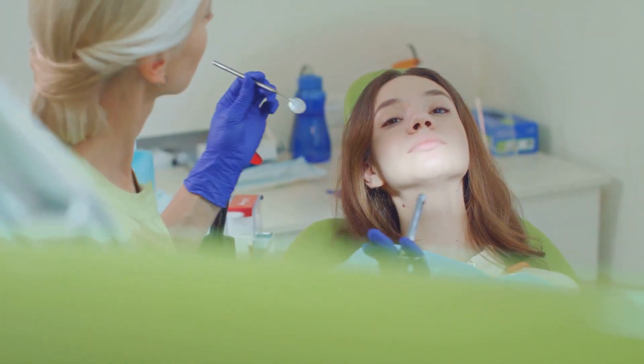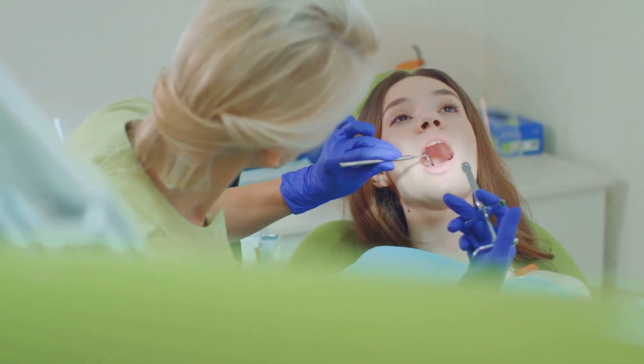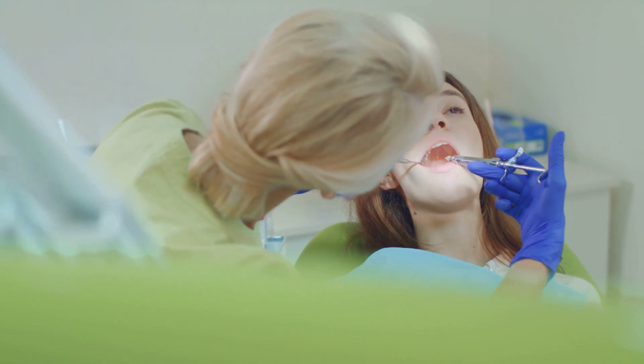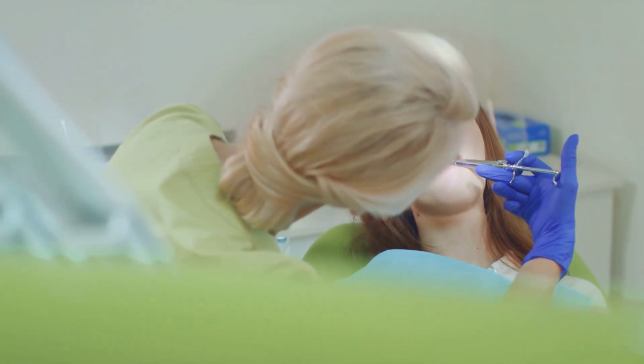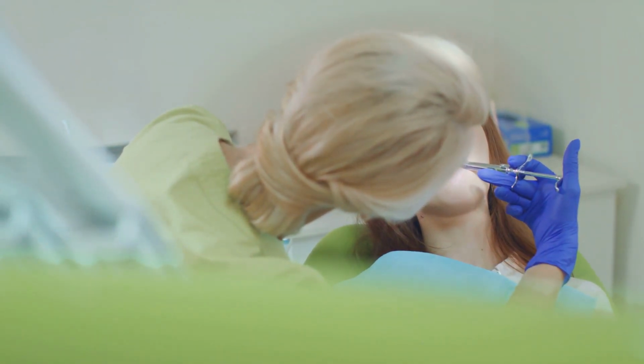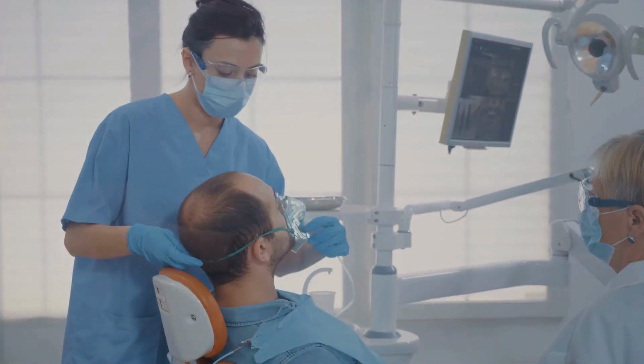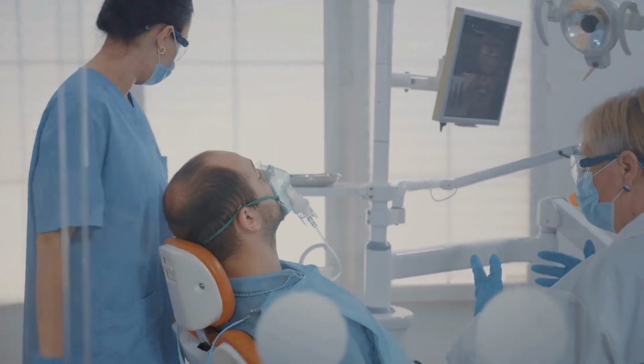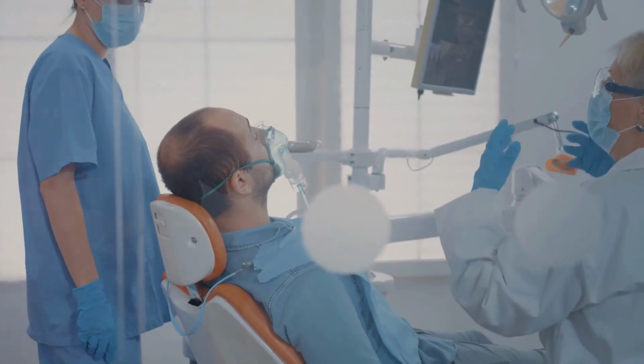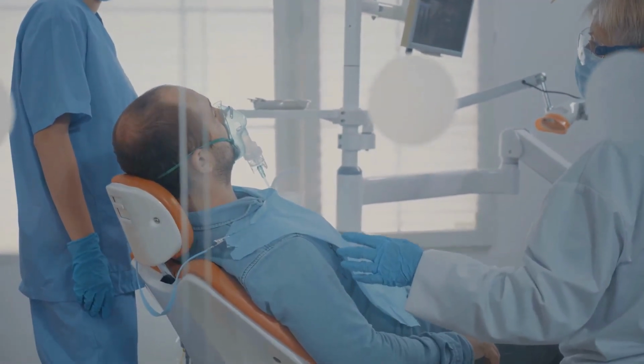The future also holds promise for the environment. Yes, you heard it right. There's ongoing research on developing environmentally friendly anesthetics. Many of the current anesthetic gases are potent greenhouse gases. So, scientists are working on creating alternatives that are not only safe for patients, but also gentle on our planet.